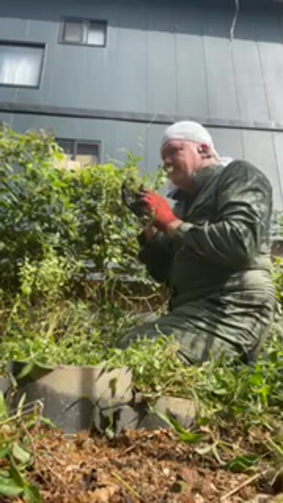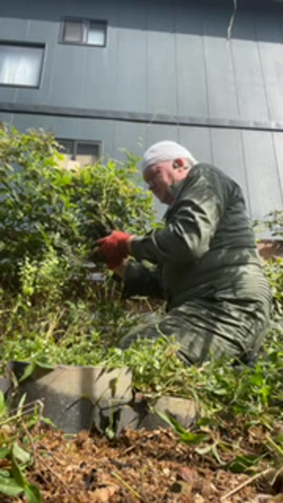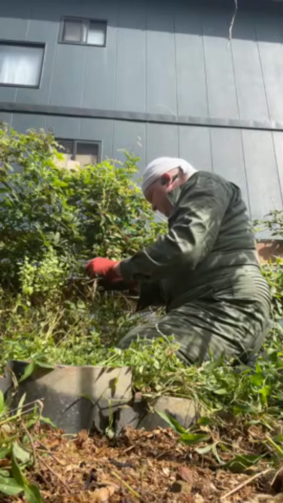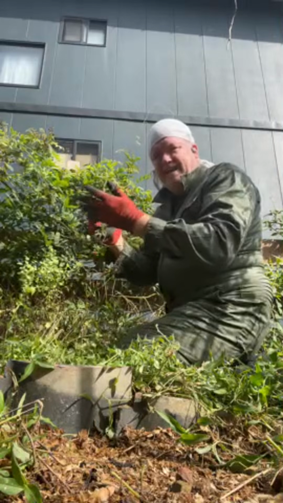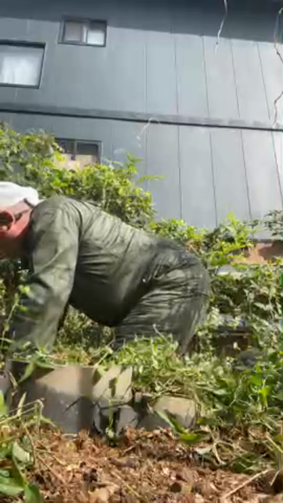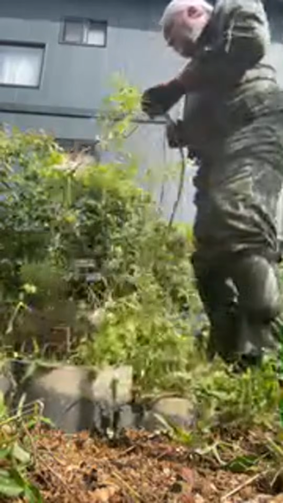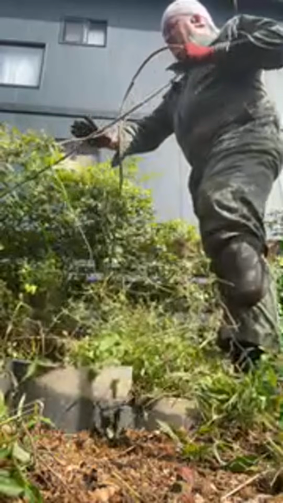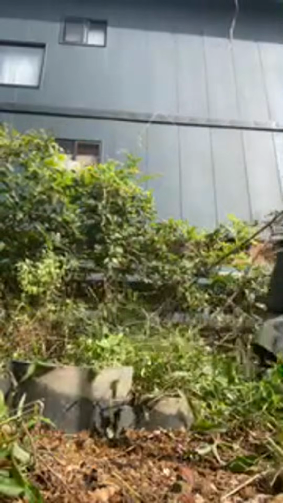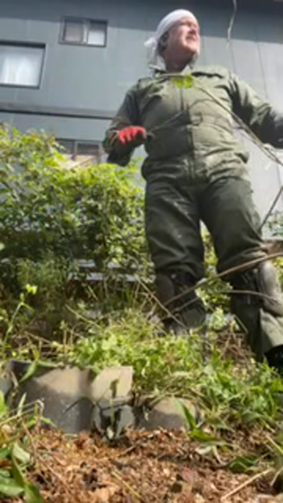Sage. Smells so good. Get the oils out of the sage into your glove. This is wisteria vine. Use a wisteria vine as a trellis.